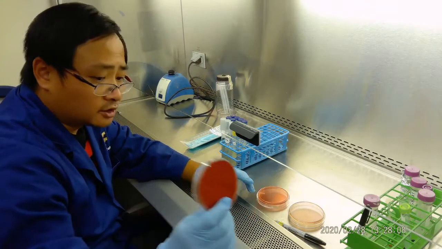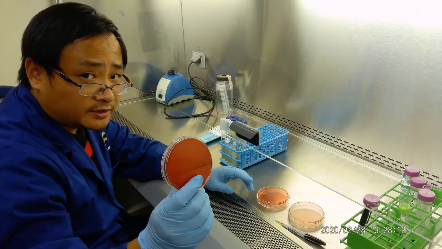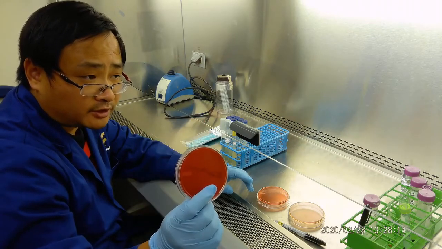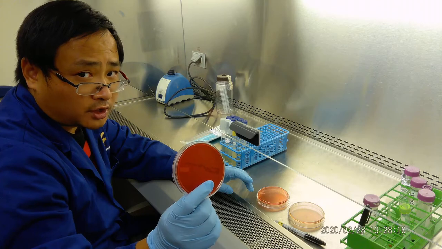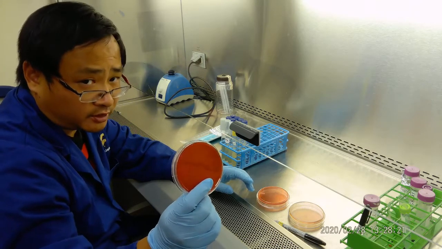Now blood agar, which is a trypticase soy agar with 5% sheep blood. This will be an enriched media. Bacteria can grow dramatically. Also, we can differentiate based on beta hemolytic and alpha hemolytic.